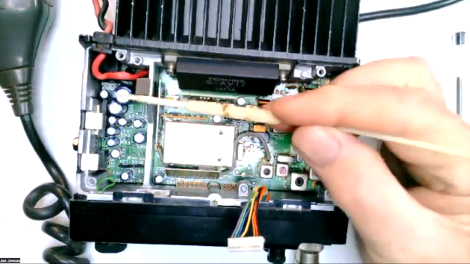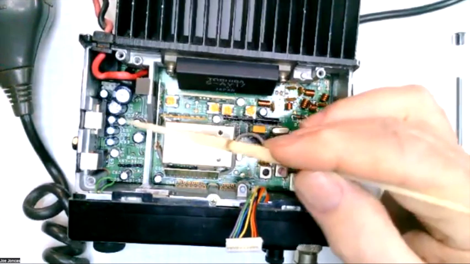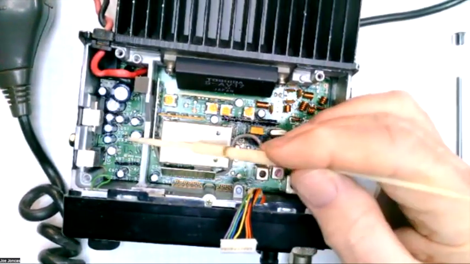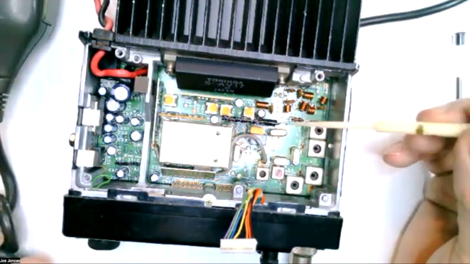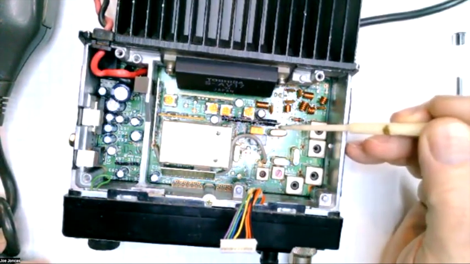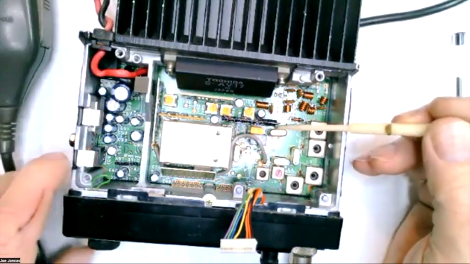So anyway, here's the power that comes in. And these are little electrolytic capacitors, these guys right here. And well, here's a crystal, which is used for an oscillator. It makes a very, very stable frequency.